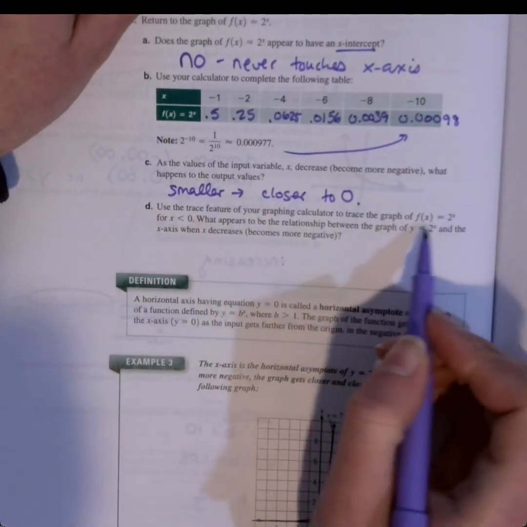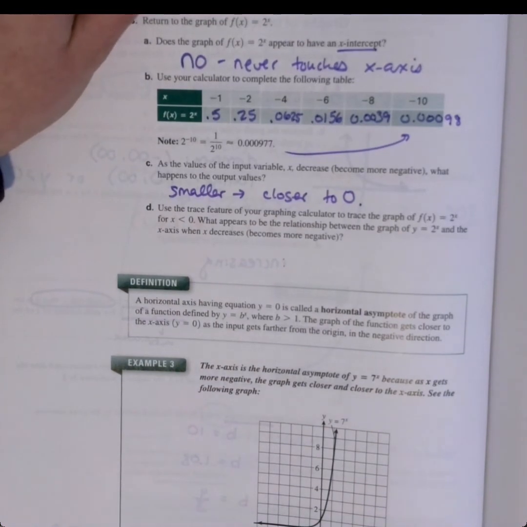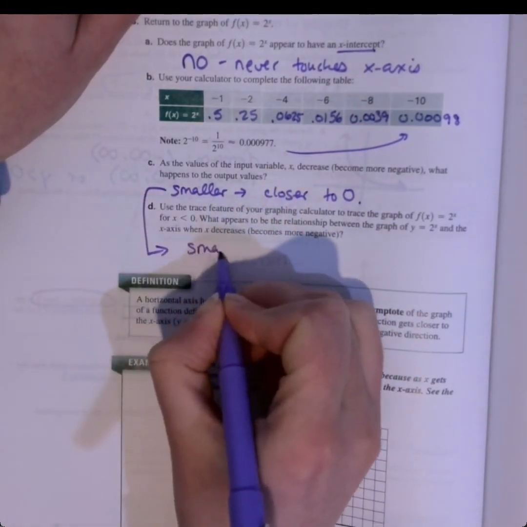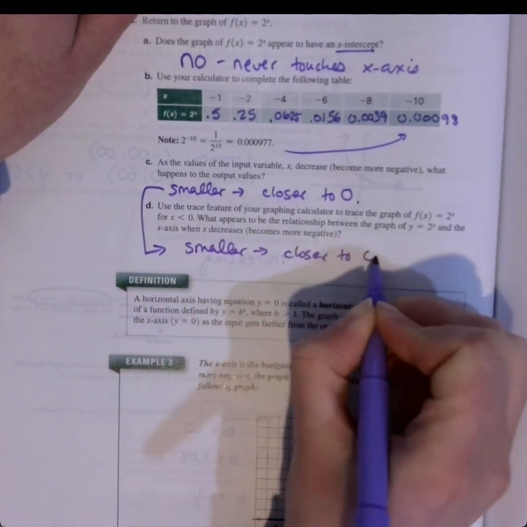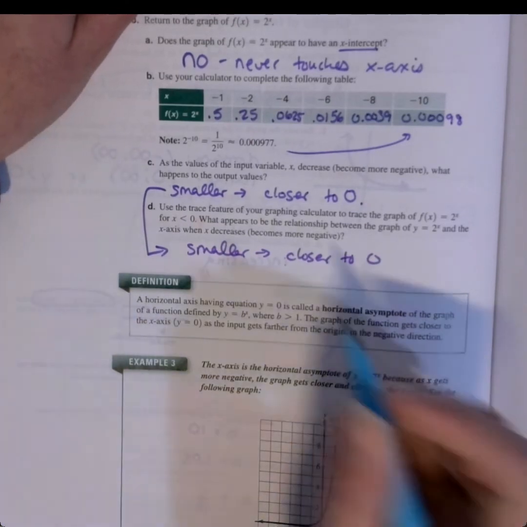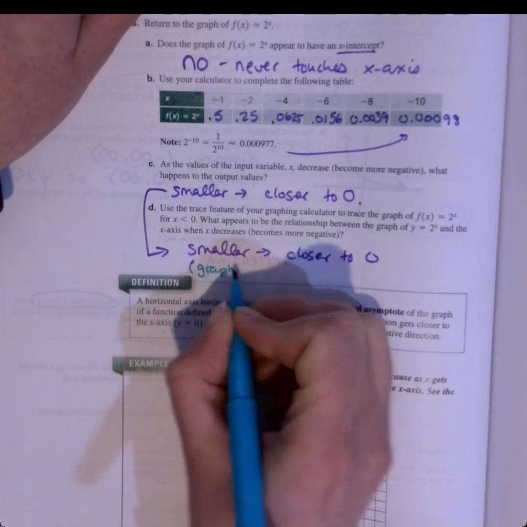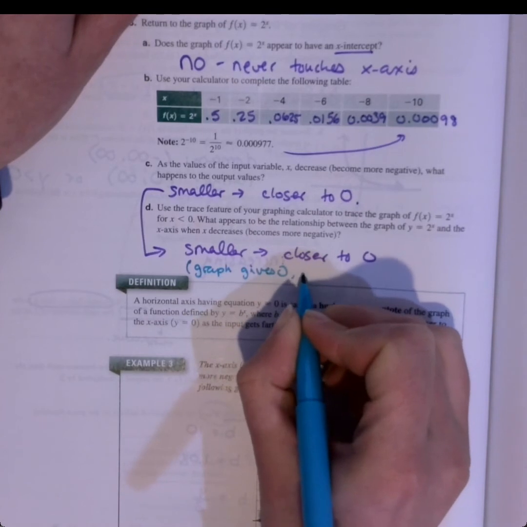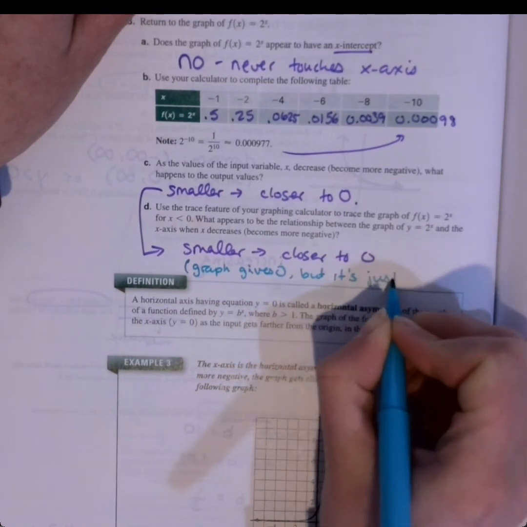Okay, so we're going to use the trace feature. What happens as we get closer and closer to 0? Again, it's just getting smaller and smaller and smaller. I'm just going to repeat what we said here. They get smaller and they get closer to 0. I will also make the caveat that on Desmos, sometimes on the graph, it gives 0, but it's not actually 0. It's just rounded to 0.